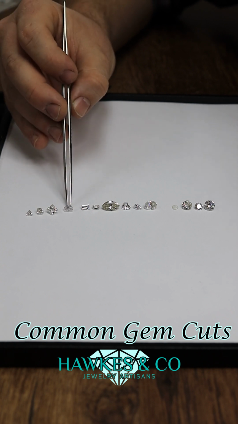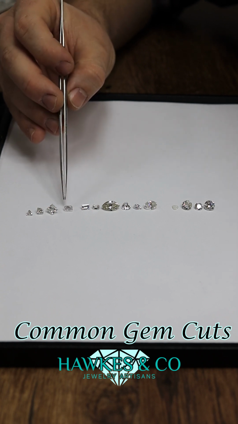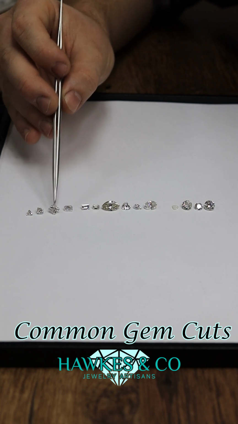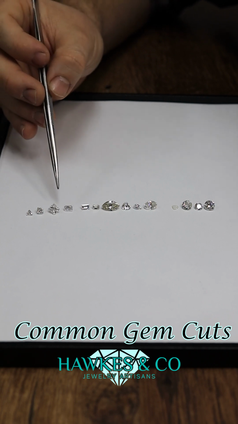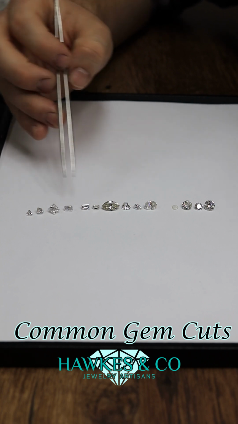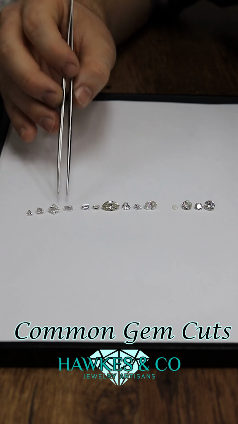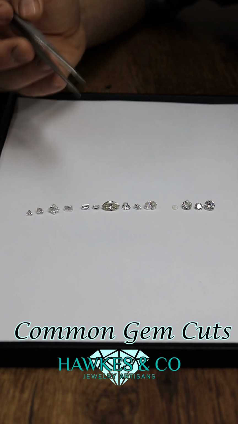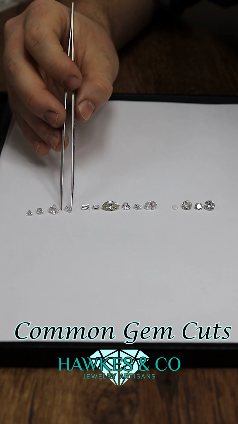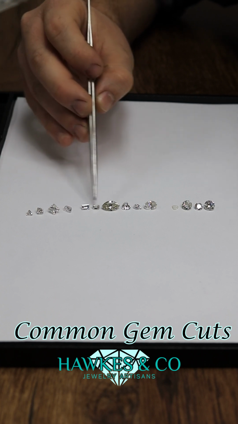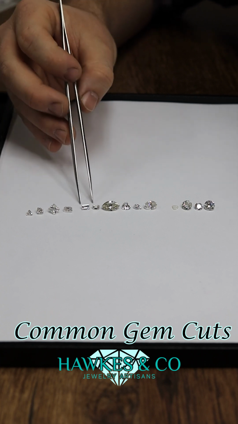My personal favorite here is the radiant cut, which has a similar cutting style to the princess cut on the bottom or pavilion of the stone, where it has more facets. The top of the stone, or the crown, is a little bit different. It's called a step cut up top there, so a little bit fewer facets. That step cut is very similar to the next two diamonds we've got.